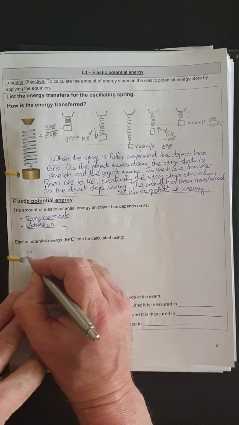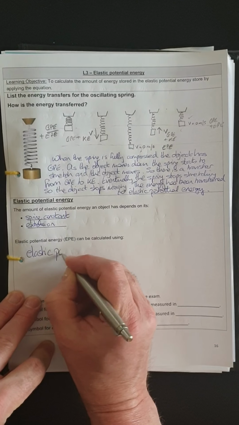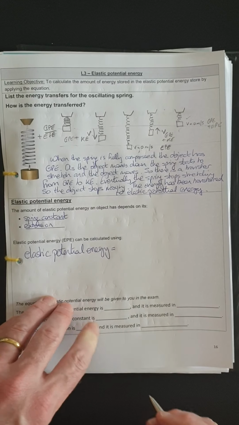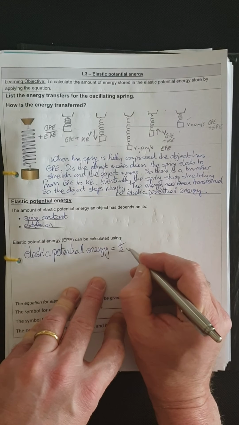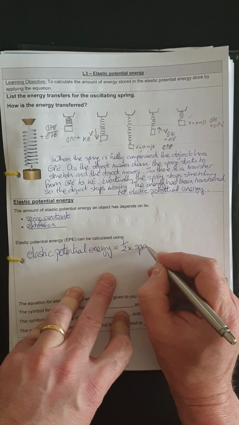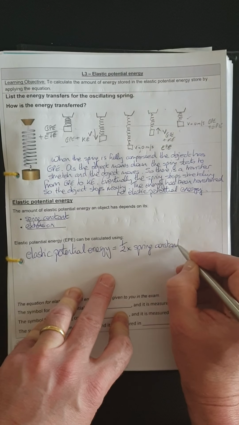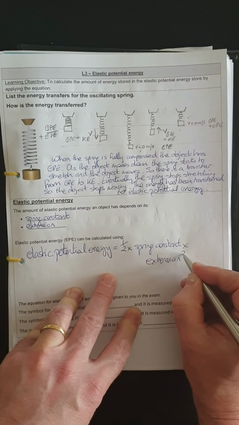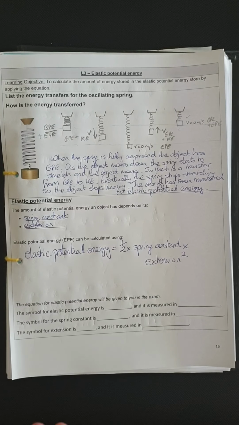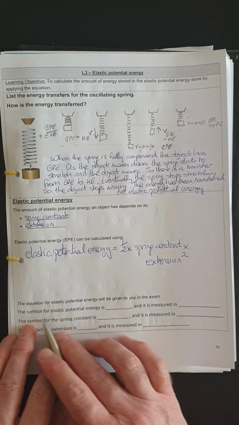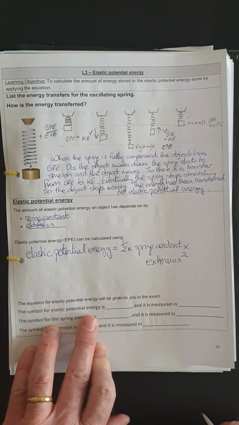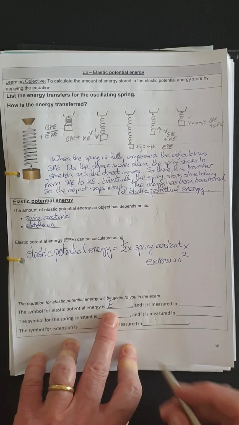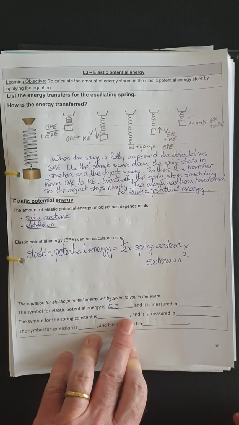So we can write that in words. We say that the elastic potential energy is equal to a half multiplied by the spring constant multiplied by the extension squared. So we can write that in symbols. The symbol for the elastic potential energy, once again very similar to gravitational potential energy and kinetic energy, is capital E with a small e beside it.